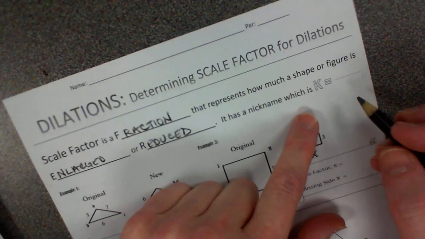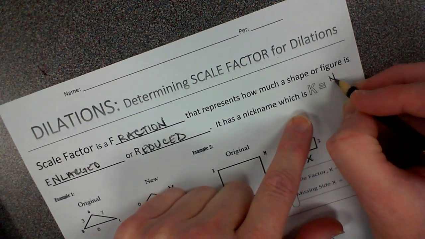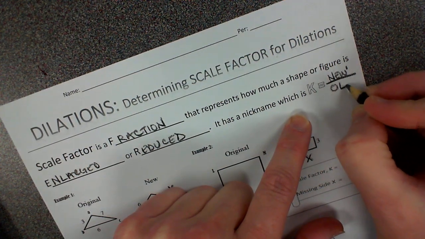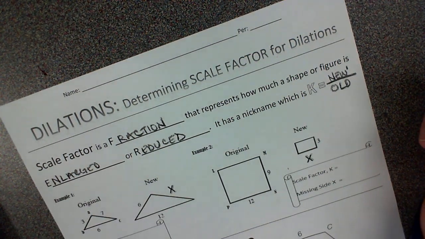It has a nickname K, which is simply new prime over old or original.